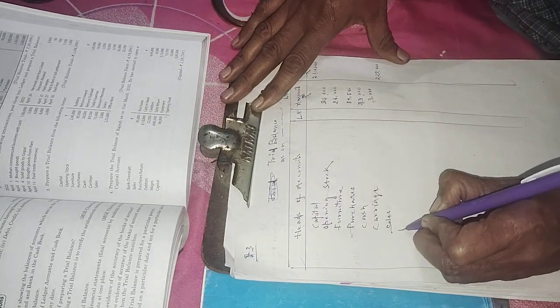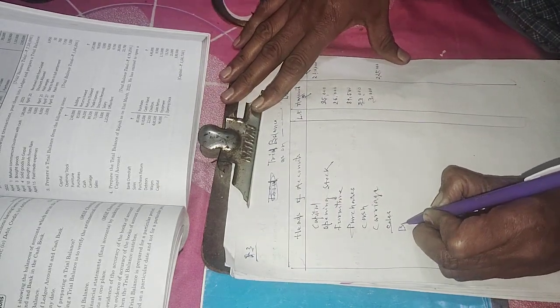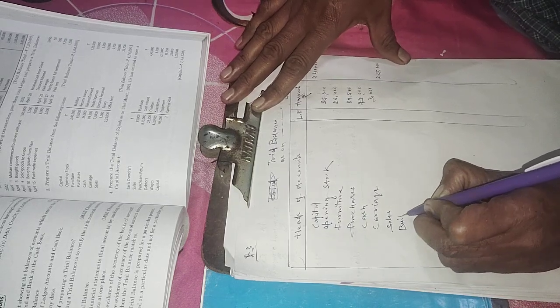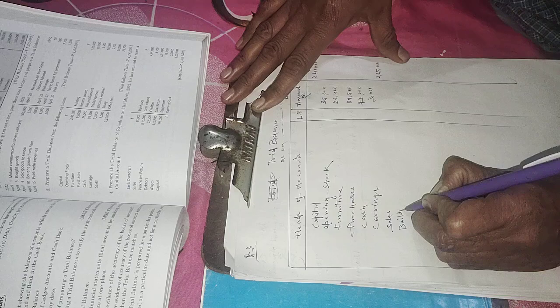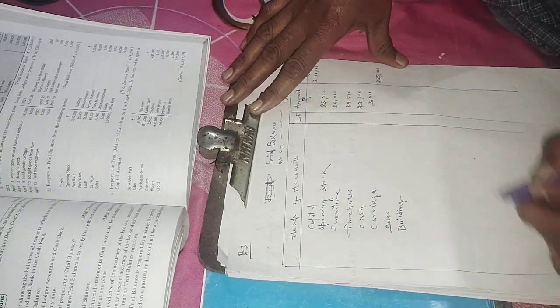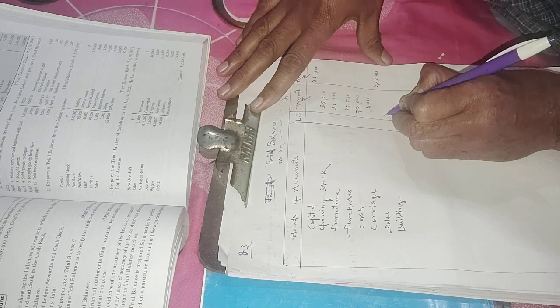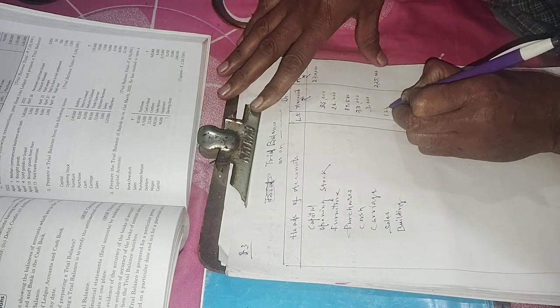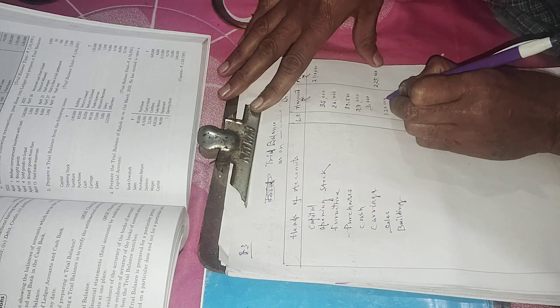Next is building. Building is assets. So building has debit balance. Building account has debit balance, so we write the amount of building in the debit column of trial balance, 1,20,000.